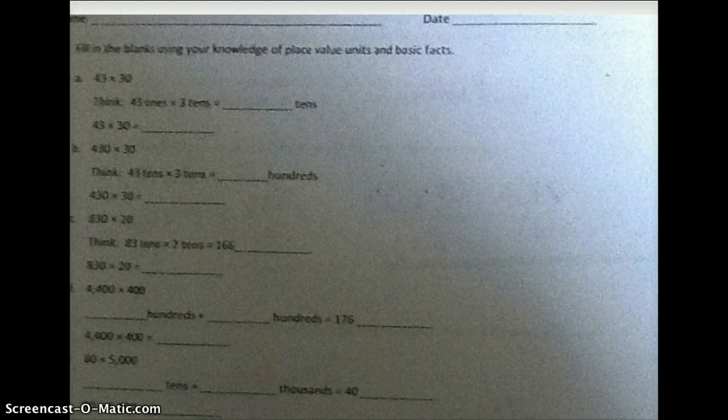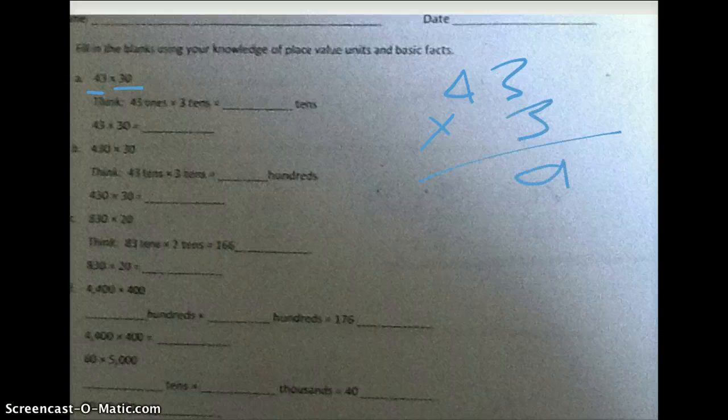So back to math. We are going to do two-digit multiplication. And the first problem says 43 times 30. And when you see 43 times 30, I want you to think of it as 43 times 3 tens. But it would be 43 times 3, which would be 129, and then add that 0.